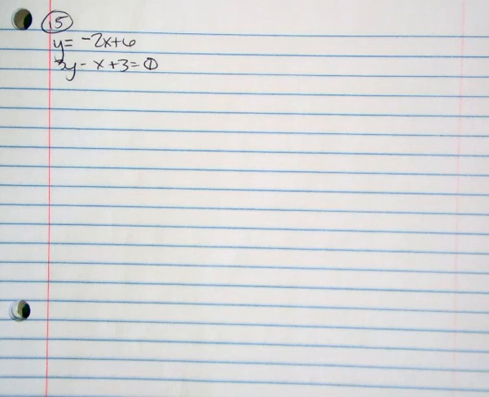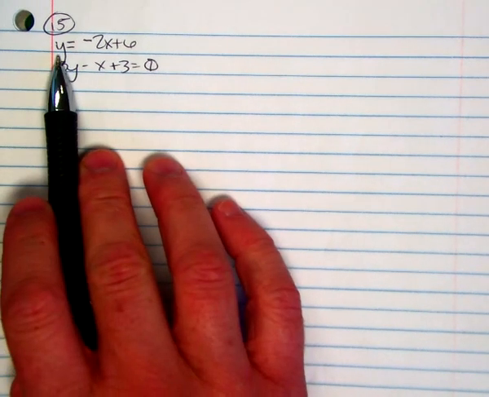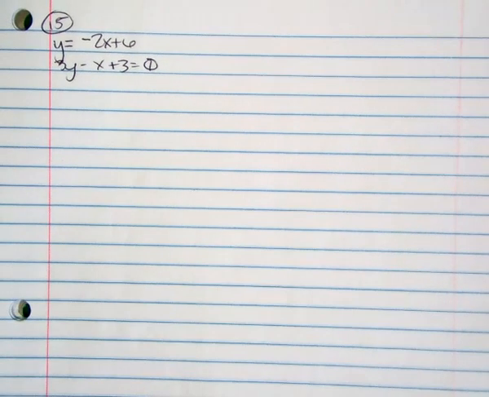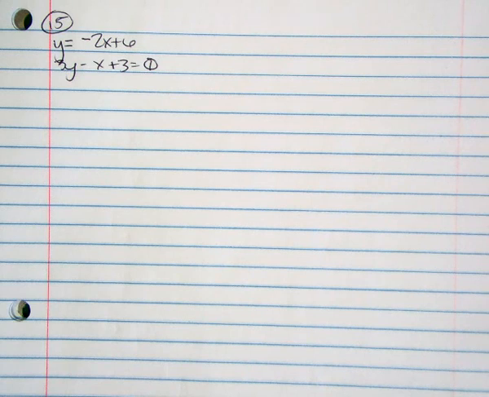So for number 15, as far as how this compares to what you did in class yesterday, the first equation is already set up, so that's very convenient. It already says y equals. Please remember that in every single one of these problems, you need one of two things: something says y equals, or something says x equals. It doesn't matter which one you do, but one of those two things has to be happening.